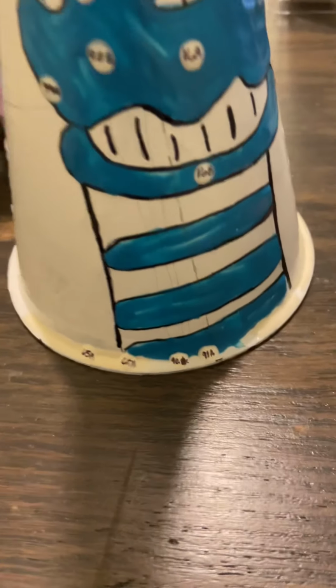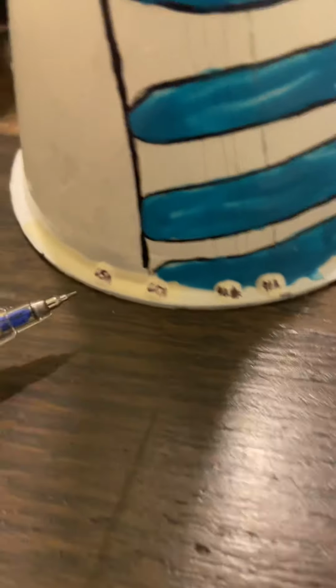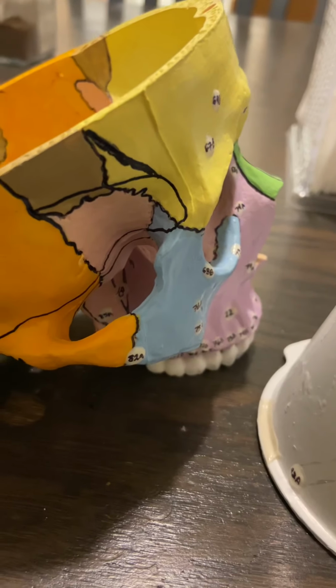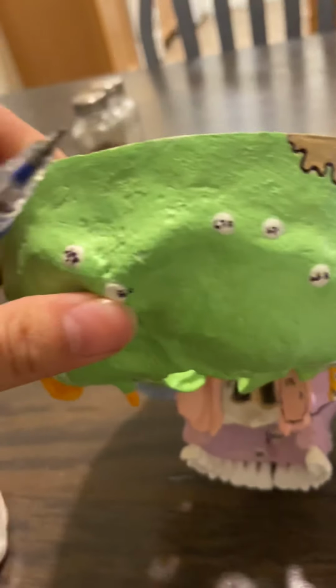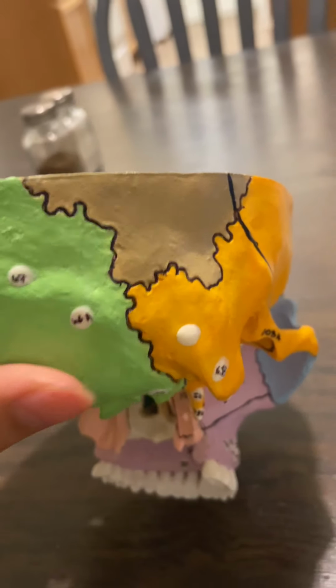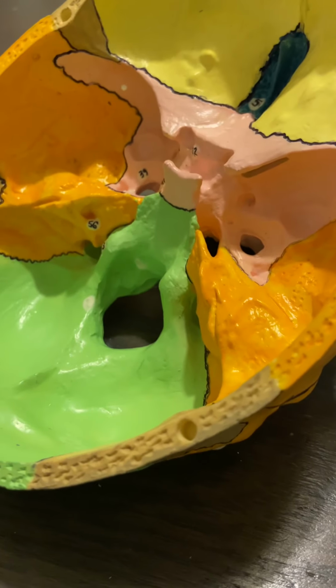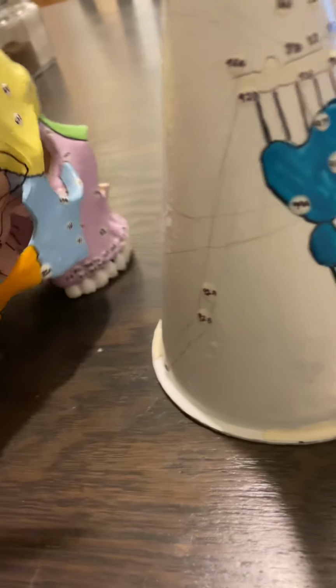Beginning with the sternocleidomastoid, we've got 65A, 65A, and then 65B right over here. 66 is the trapezius, which you can see on the occipital bone right over here. 66A, 66A. 67 is the epicranius. You can see that right over here.